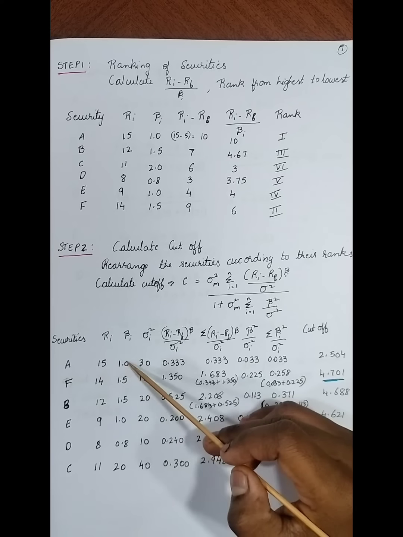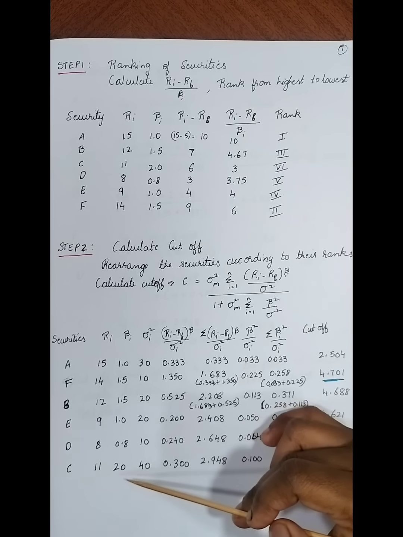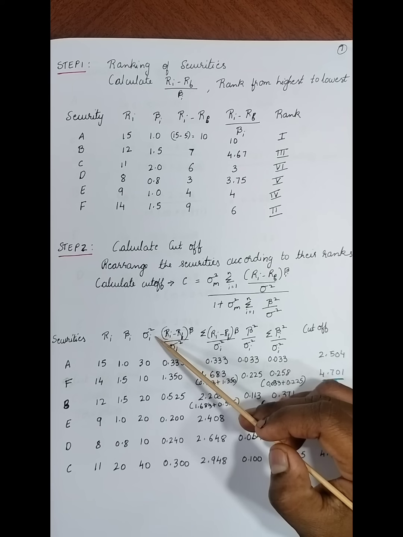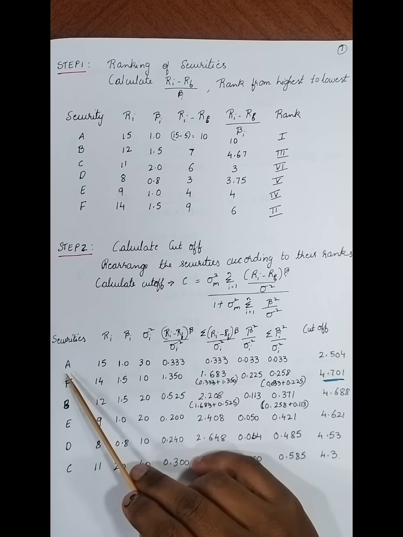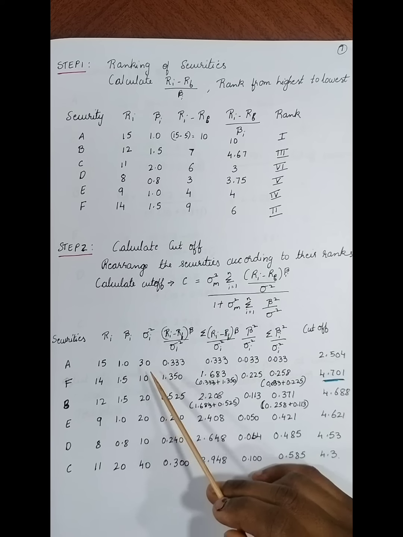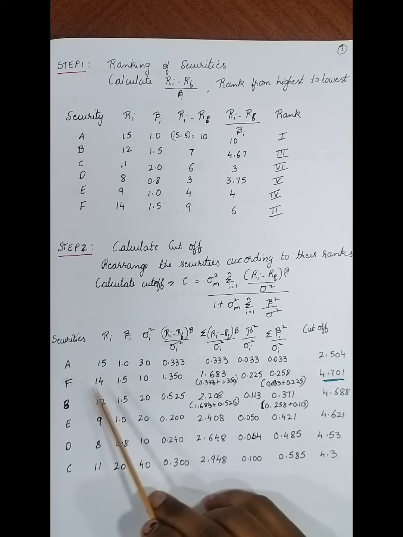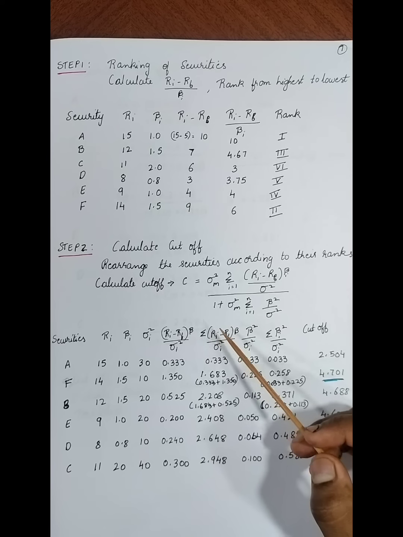Similarly, write their respective betas. Beta for A, F, B, E, D, and C. Now, the variance is already given in the problem. Similarly, write the variance of A, F, B, E, D, C. So, be careful while writing the respective values. You should write the values for those securities.